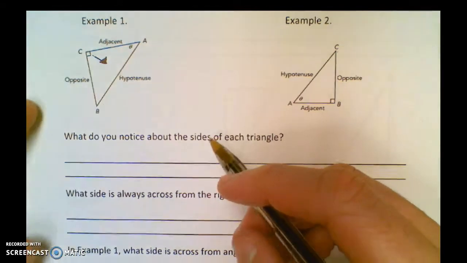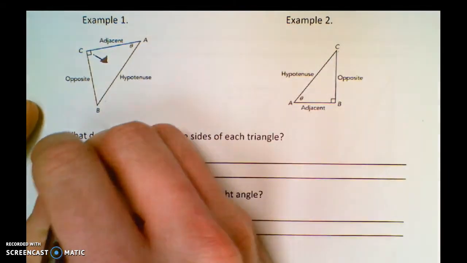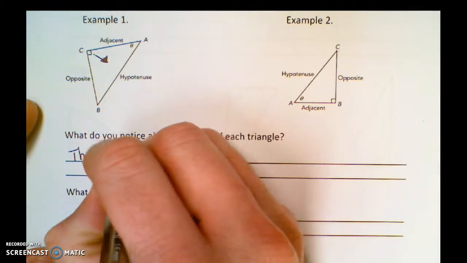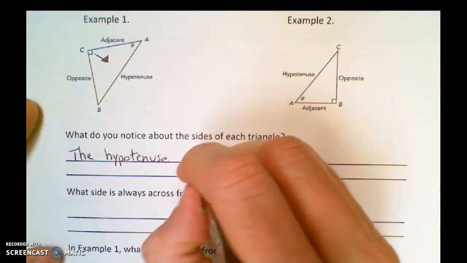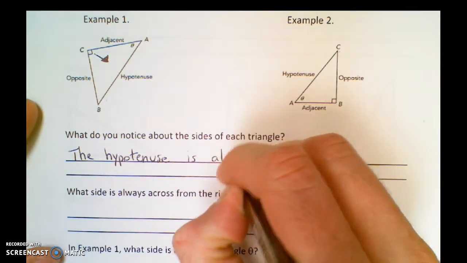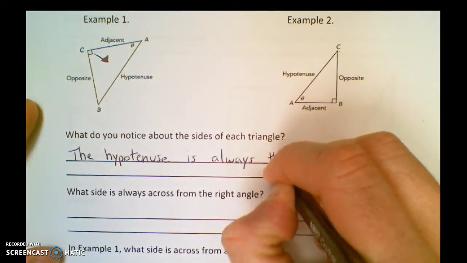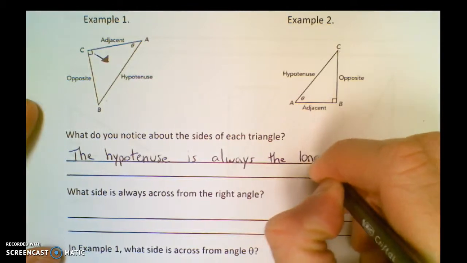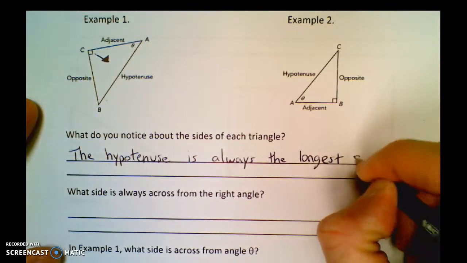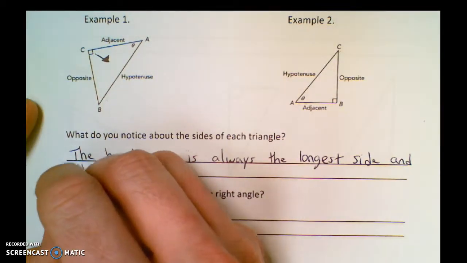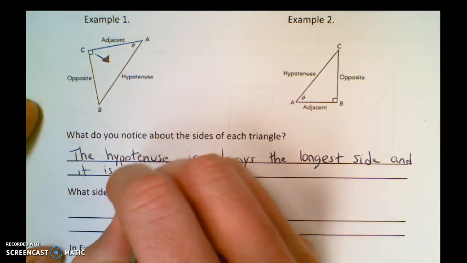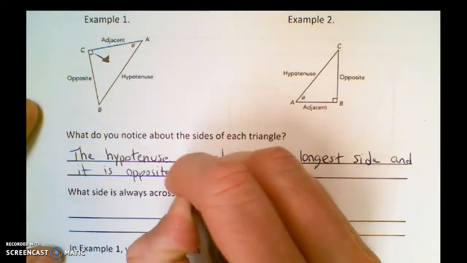One thing I notice is the hypotenuse is always the longest side, and it's opposite the right angle.